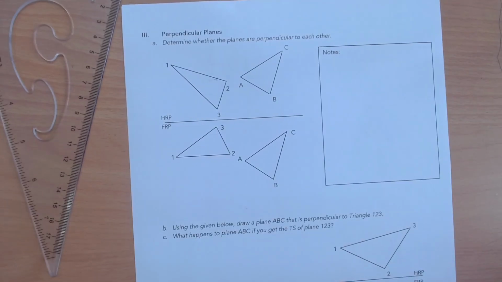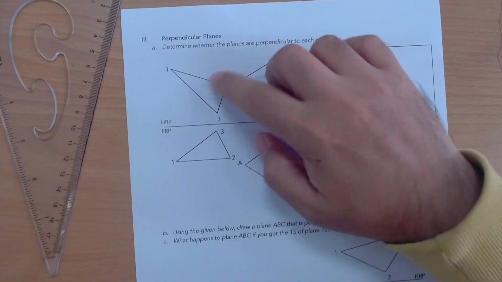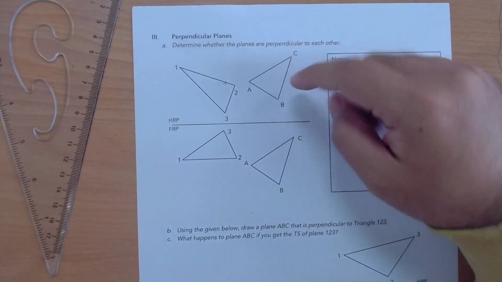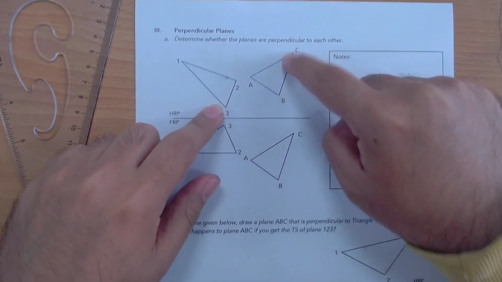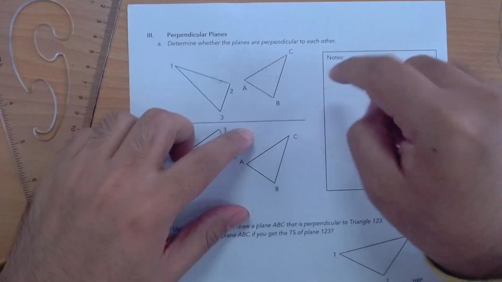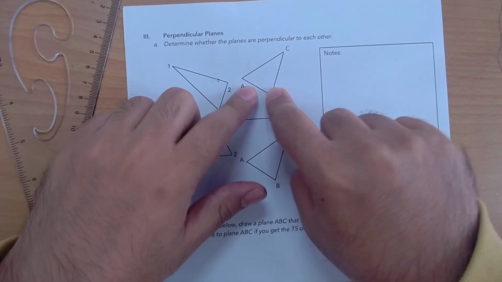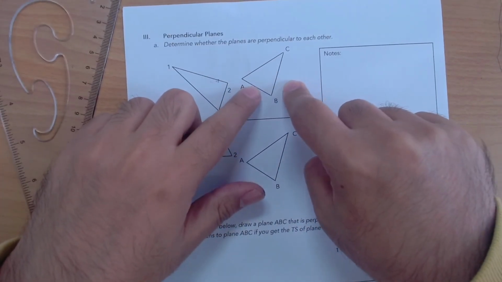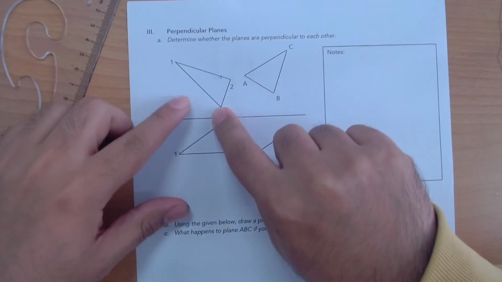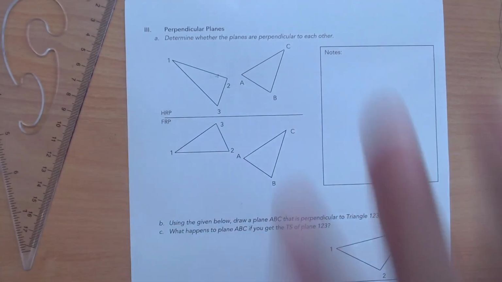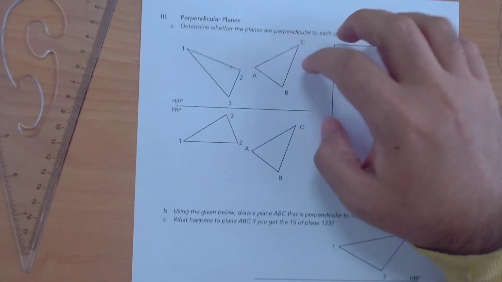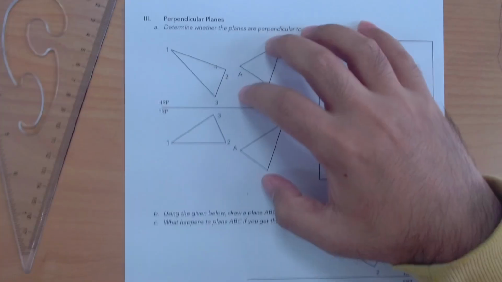So, ang gusto natin is you can think about it in two ways. Pwedeng you find a line in 1, 2, 3 and show that it is perpendicular to ABC, or pwedeng baliktad. You find a line in ABC and show it to be perpendicular to 1, 2, 3. Doesn't really matter kung ano yung ginawa niya, no? You should arrive at the same conclusion if they are truly perpendicular to one another. Okay?